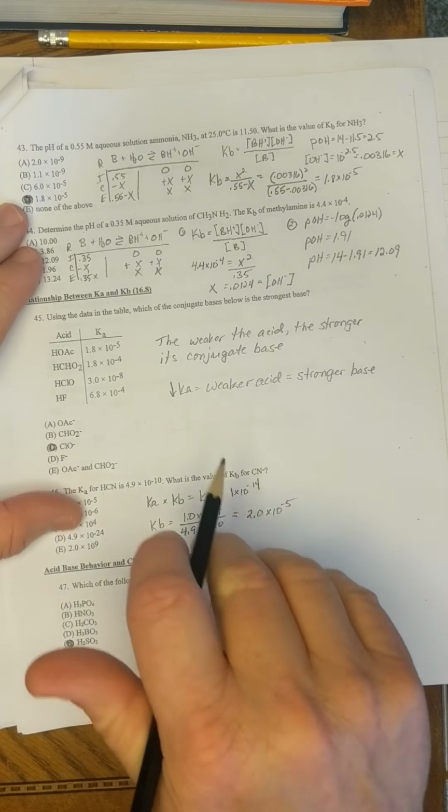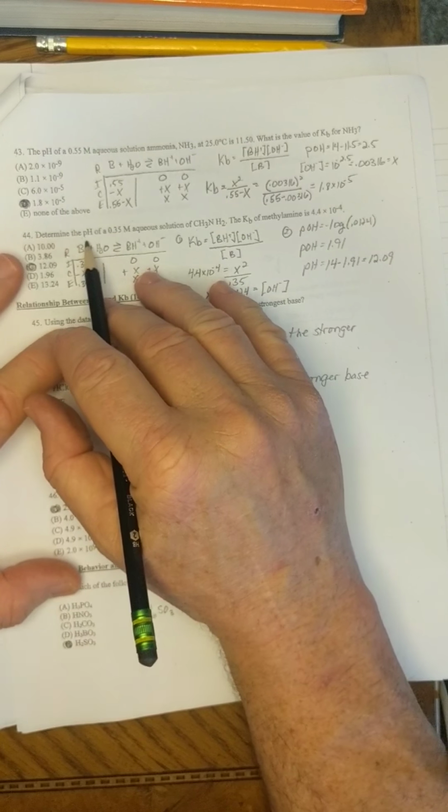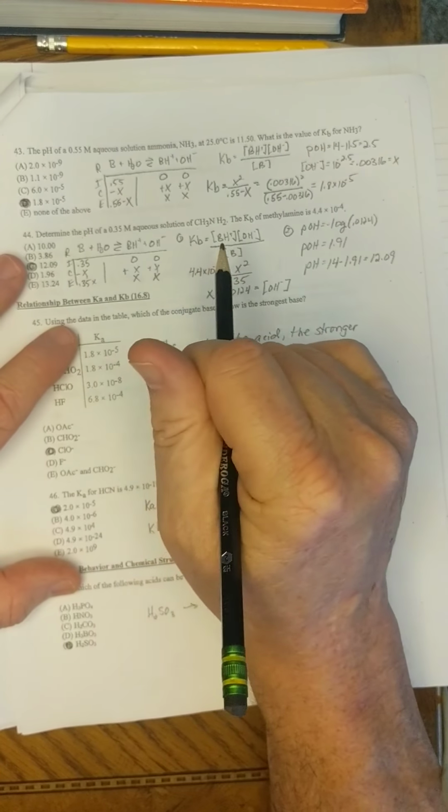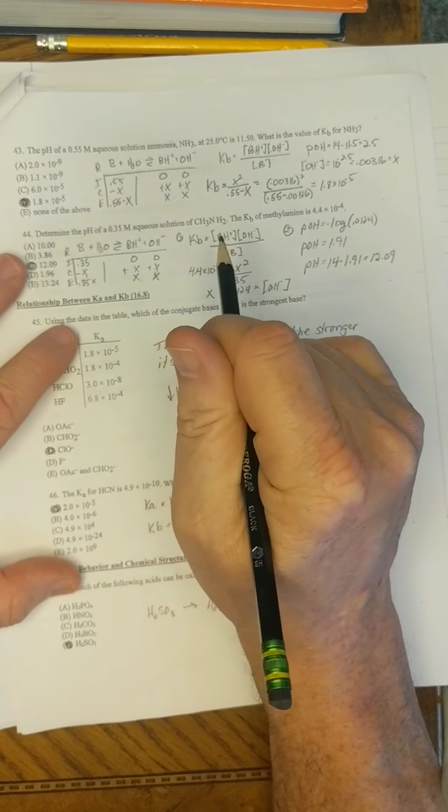These are just equilibrium problems. When I give you this test assessment on this, I'm not going to include any equilibrium problems. It's just going to be general theory.